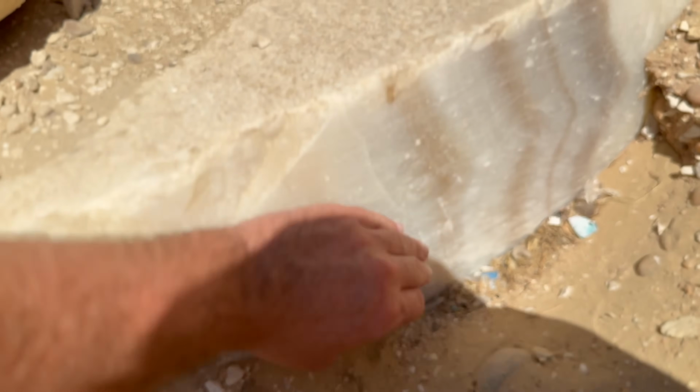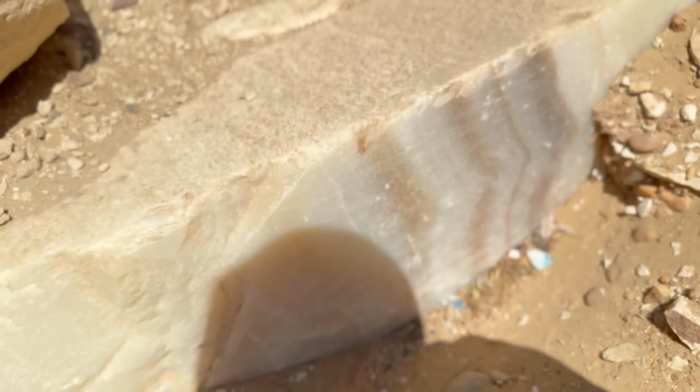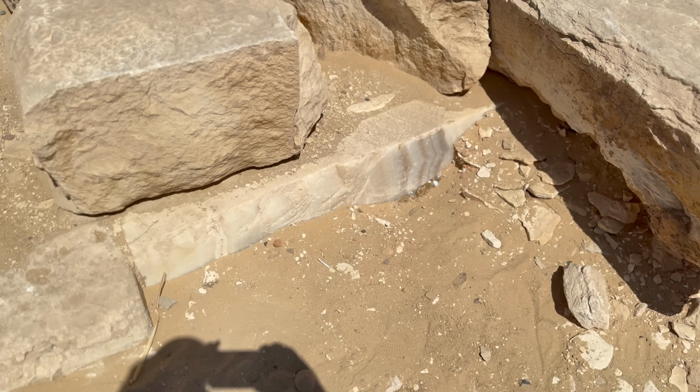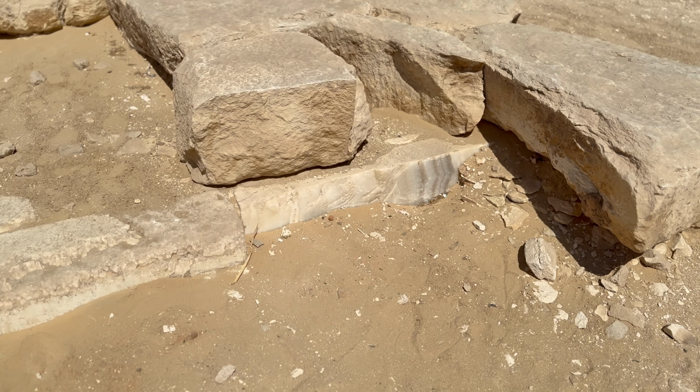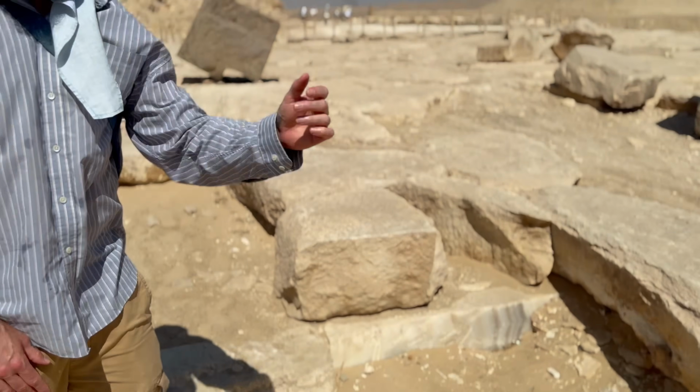Oh my gosh, it's crazy. I mean, it is like a marble top. It's wild. That's incredible. That's a lot of effort for something you're never going to see. A lot of effort for something that was buried.